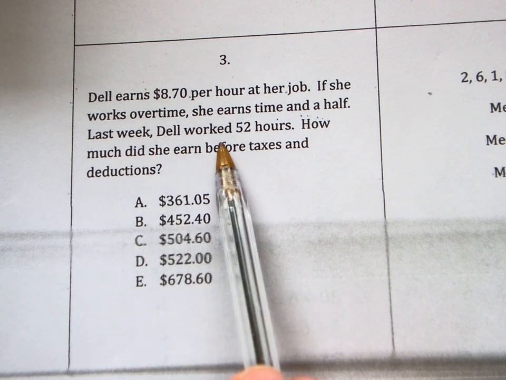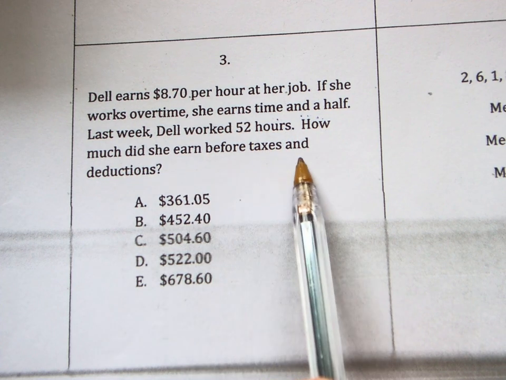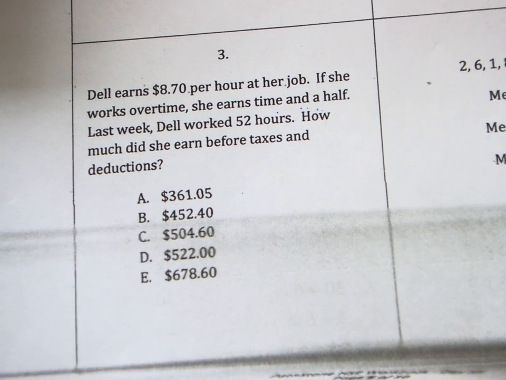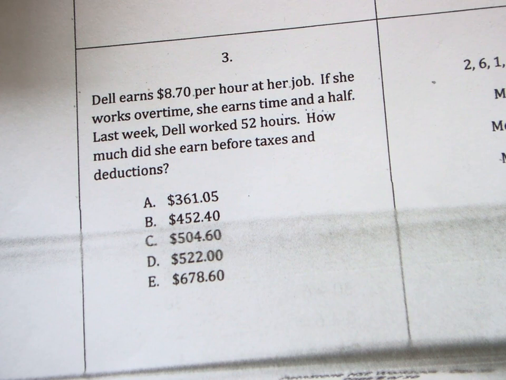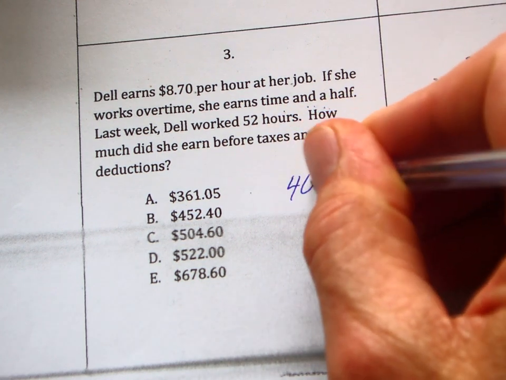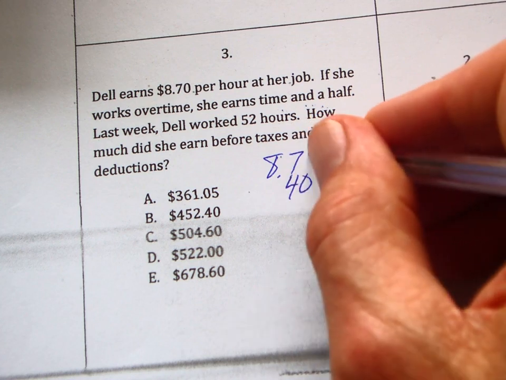Last week, Dell worked 52 hours. How much did she earn before taxes and deductions? So you have to take the regular time. What's the regular time? What time is considered regular time? How many hours? 40 hours. So you would multiply the 40 times her regular pay, 8.70.